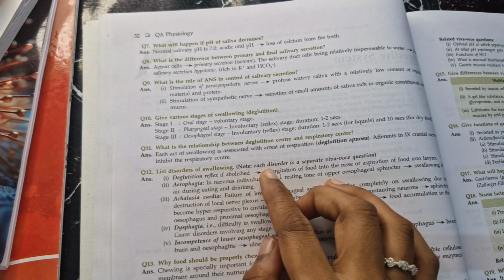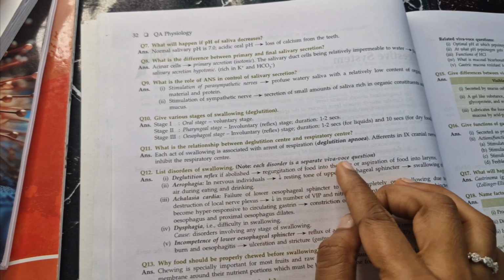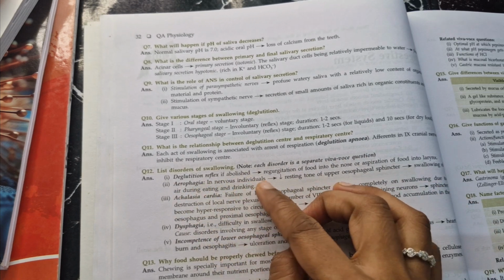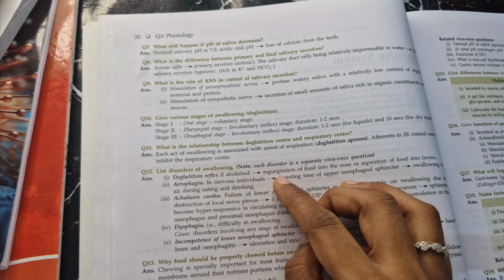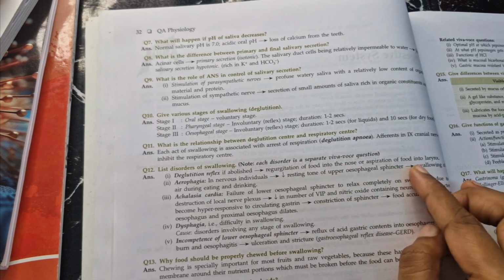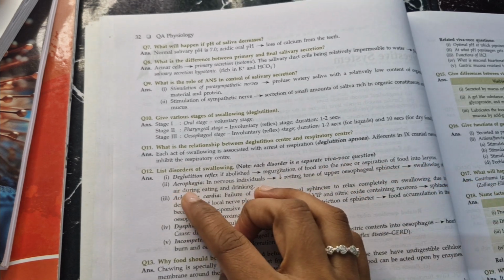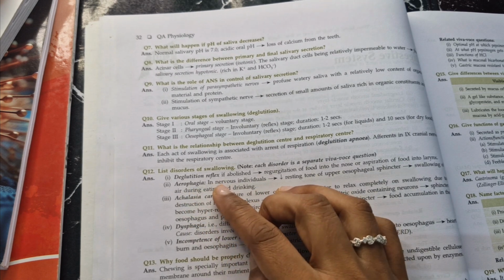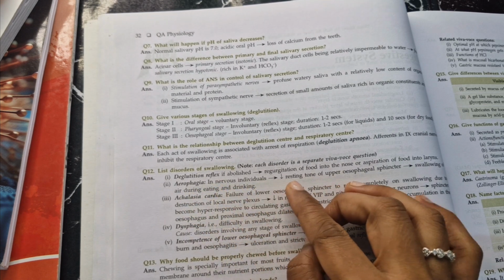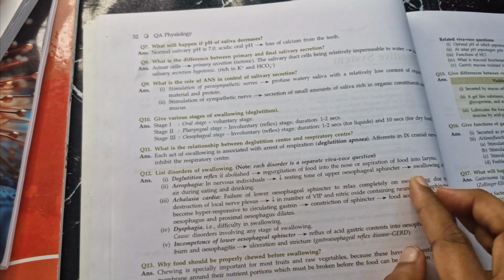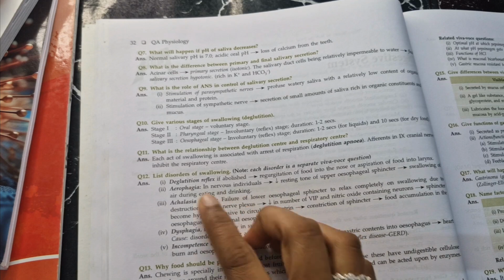List the disorders of swallowing. Each disorder is a separate viva voce question. If the deglutition reflex is abolished, it causes regurgitation of food into the nose or aspiration of food into the larynx. What is aerophagia? In nervous individuals, decreased resting tone of the upper esophageal sphincter leads to swallowing of air during eating or drinking.